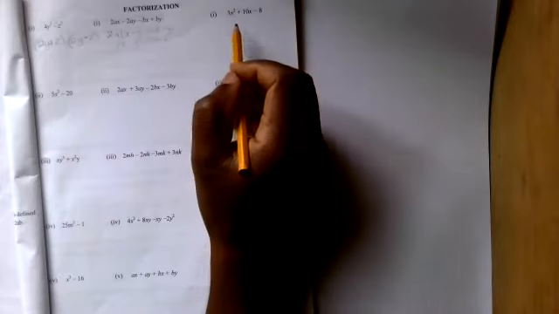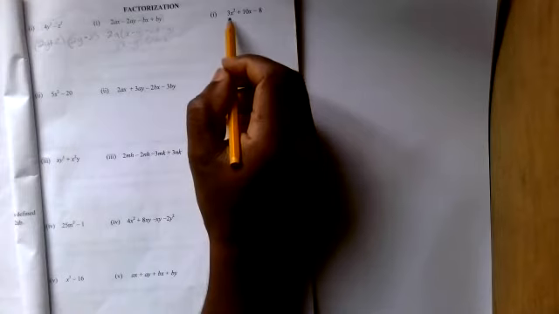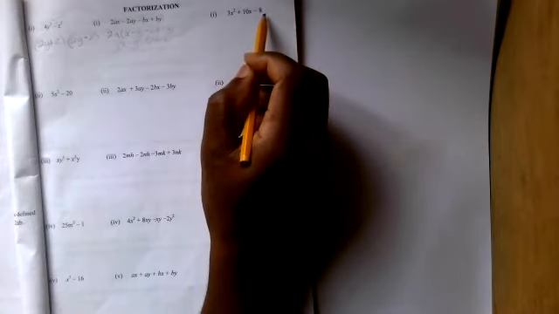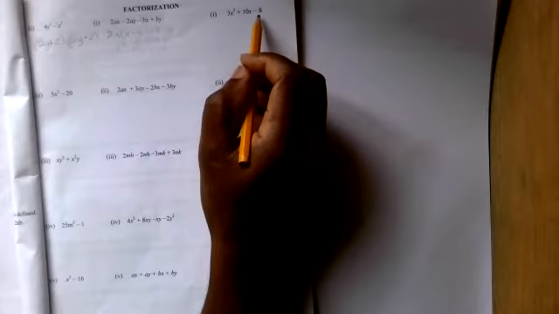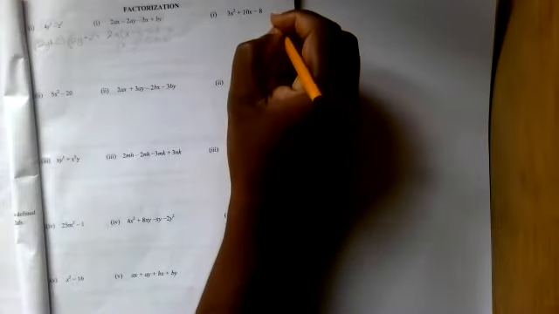The numbering is actually weird, so all of these are number 1. All right, so it's 3x squared plus 10x minus 8. First, we have to examine if we can use the factor method. So 3 times 8 is negative 24.